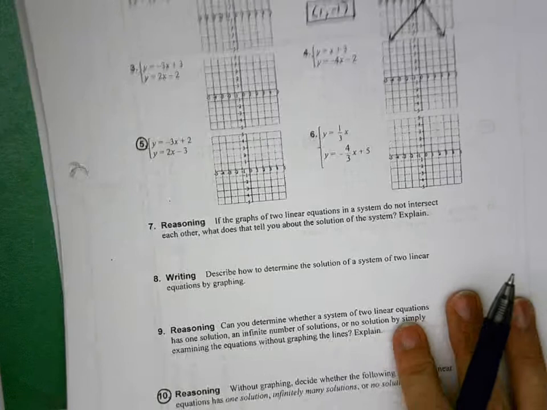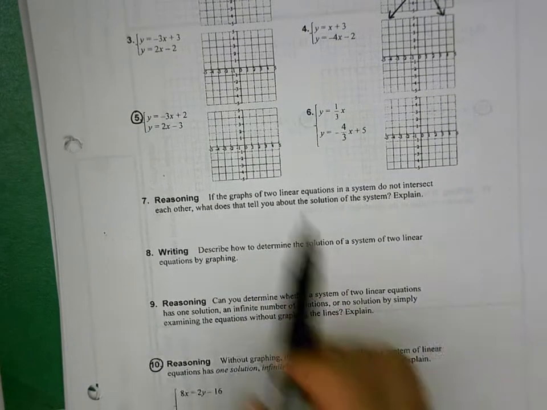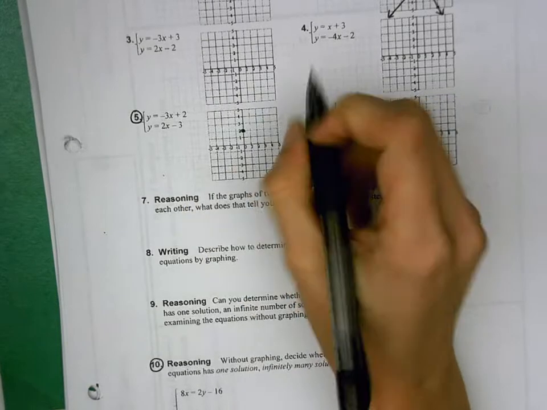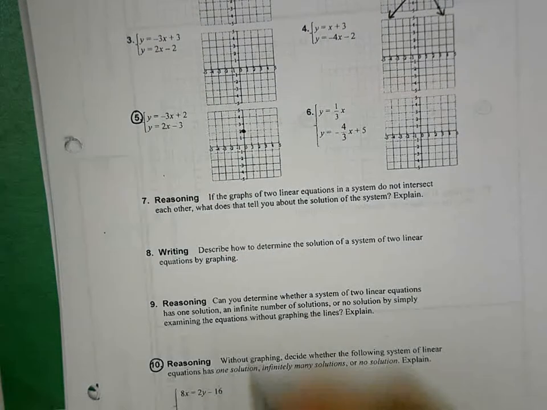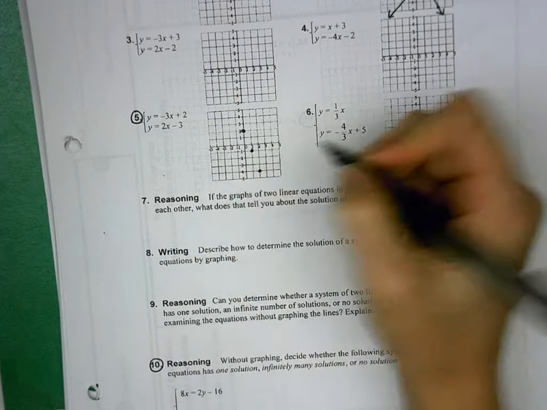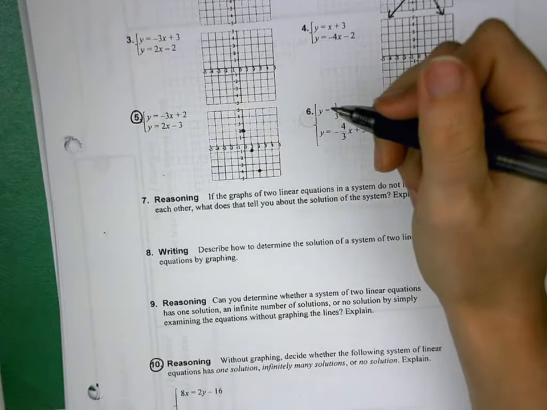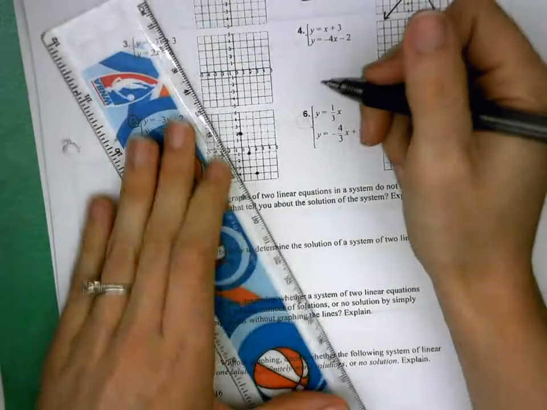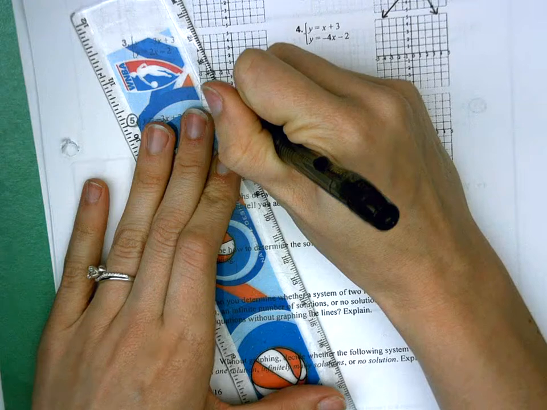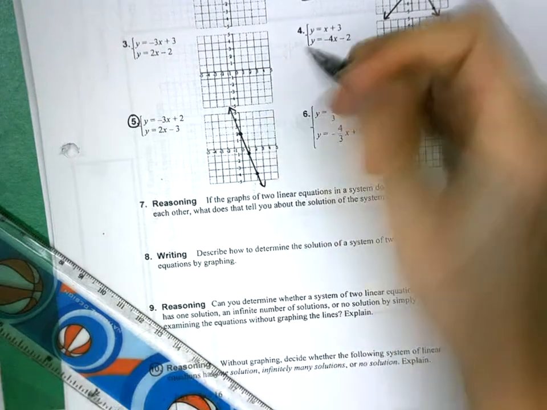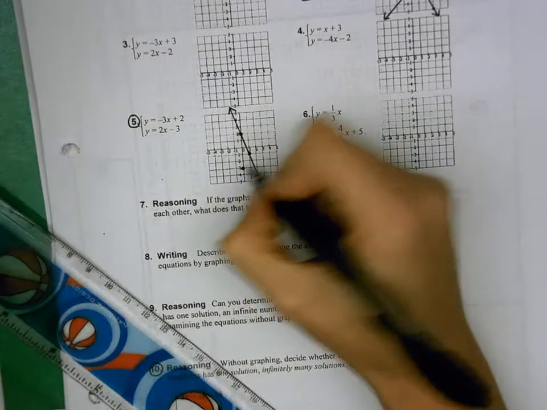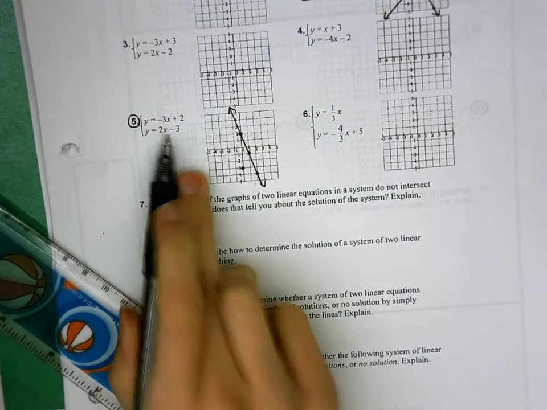Okay, number 5, very similar. Number 5, two slope-intercept equations. We're starting at 2, which is here. My slope is negative 3, so I'm going down 3 over 1. So there's my first line. And then my second one, I'm starting at negative 3 and going a slope of 2, which means up 2 over 1.